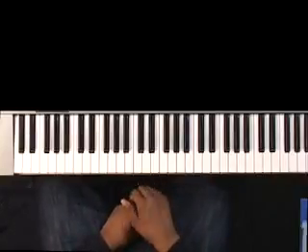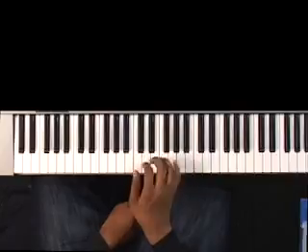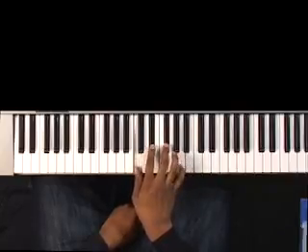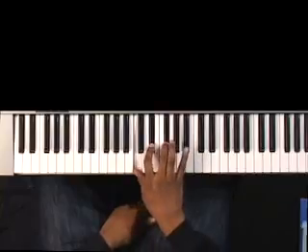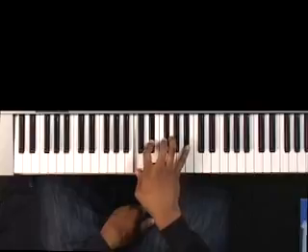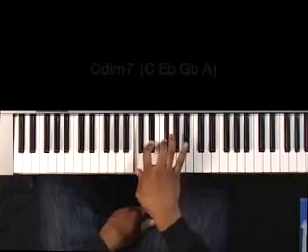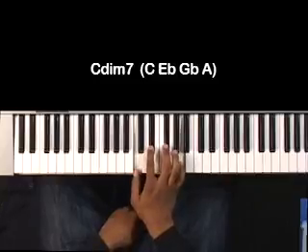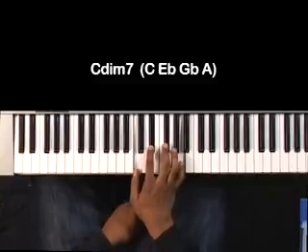Now this one has a little bit of a trick to it. We take a C diminished triad. For the half diminished seventh chord, we have a B flat. For the fully diminished seventh chord, this B flat actually comes down to an A. And we have a C fully diminished seventh chord. Or some people just say C diminished seventh.